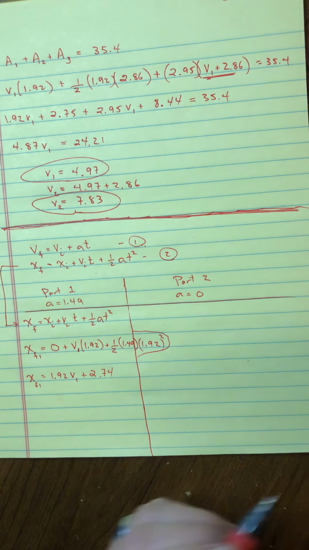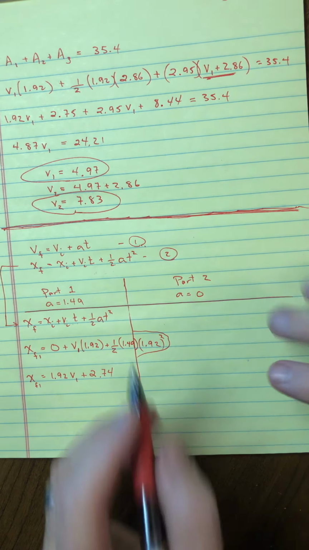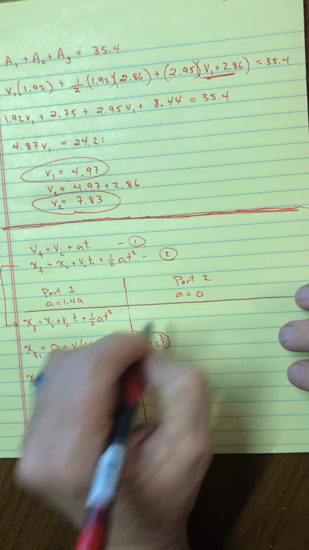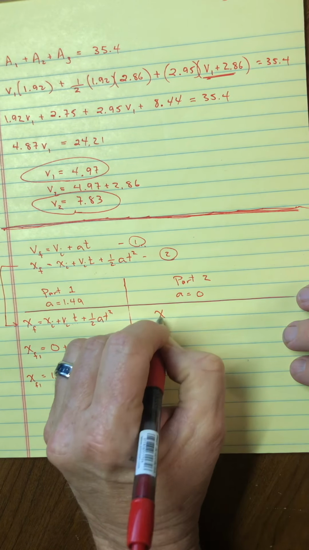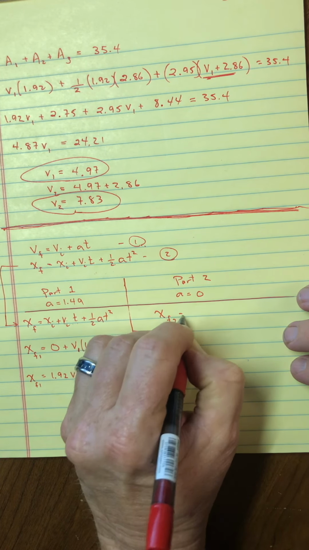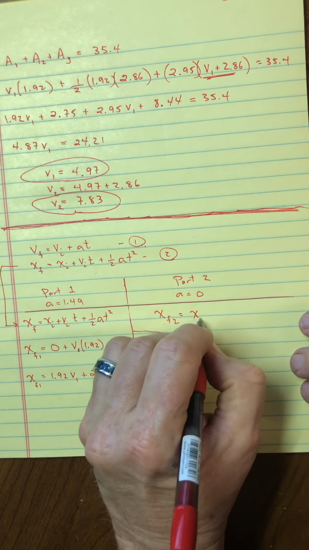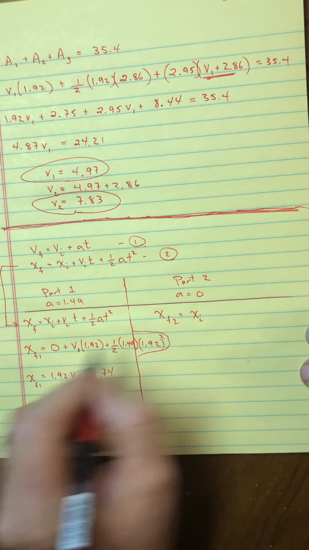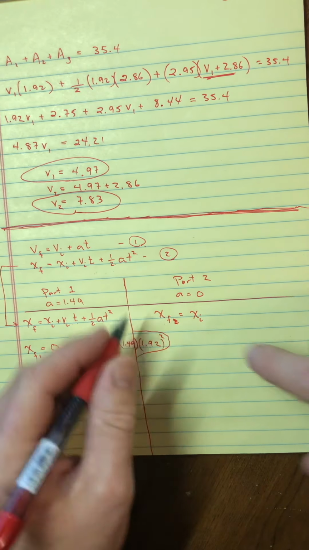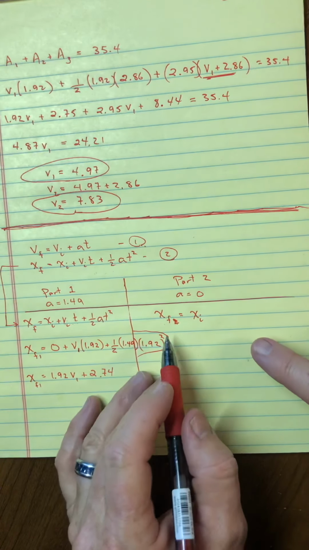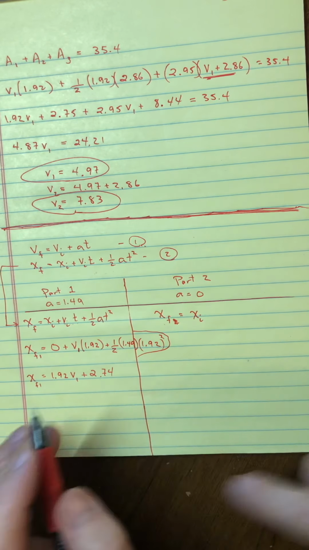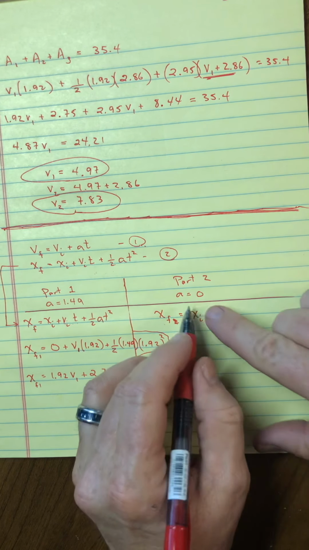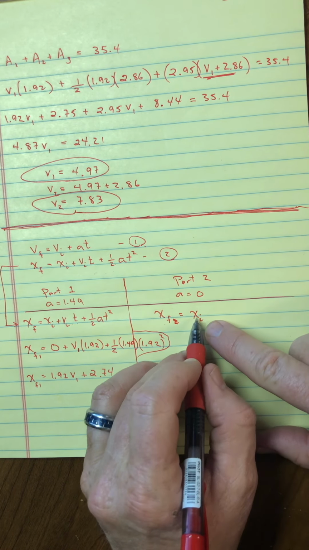So if I do the same logic in part 2, I could do this. In part 2, I'm going to apply that same equation. So I'm going to write final position of number 2 is equal to the initial position in part 2. I guess I don't need to put a part 2 here because I'm in this column. But I did it here for clarity. But remember, this means initial position in part 2.